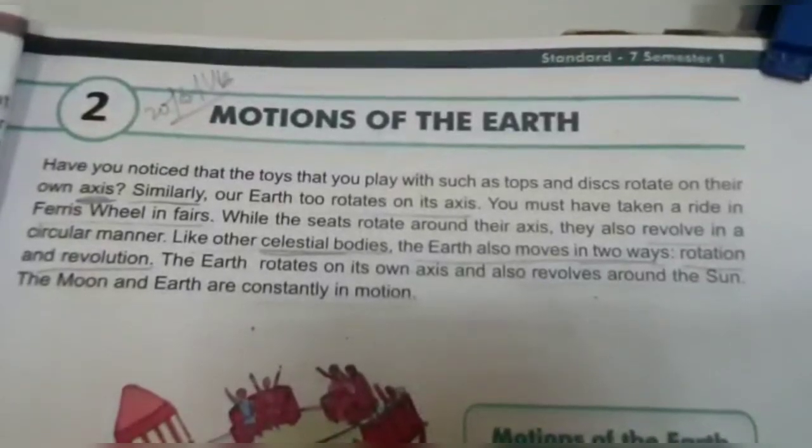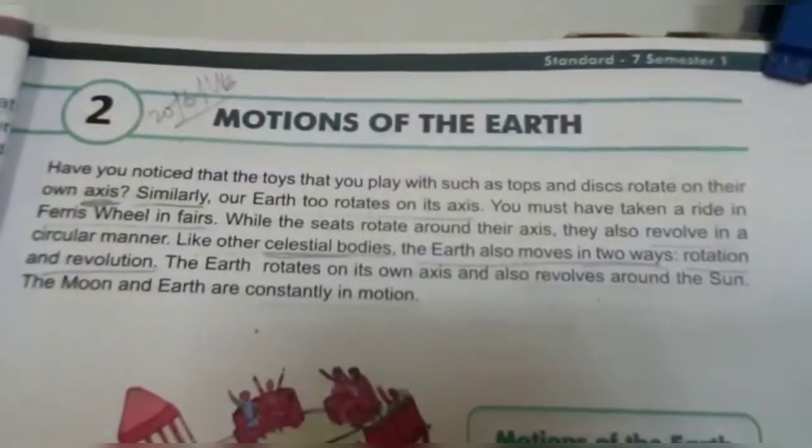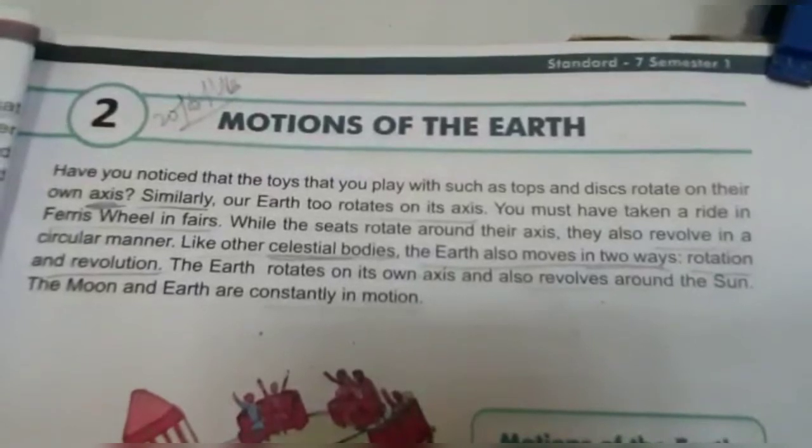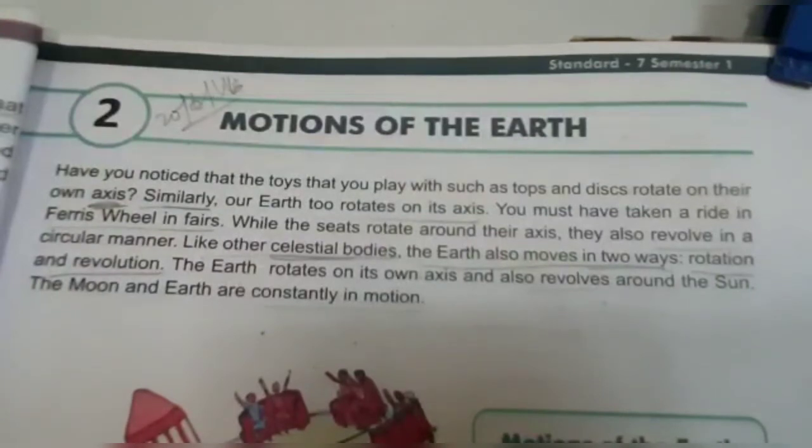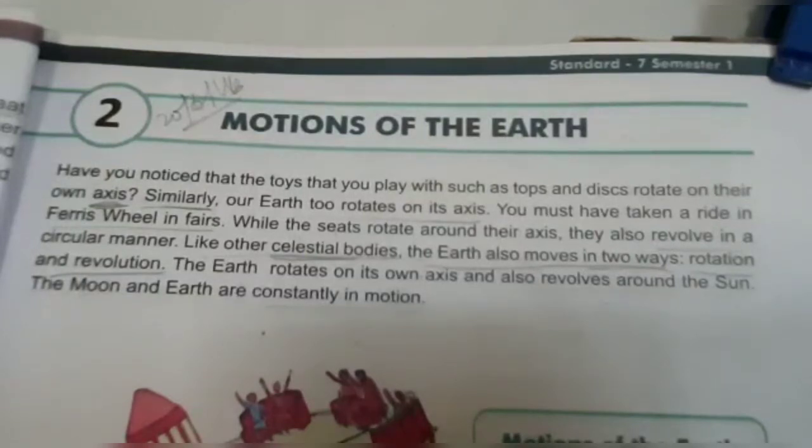Good morning students. Today our class is social science and we will solve workbook unit 2, motion of the earth, from page number 16. Question number 4. How much time does the earth take to complete one revolution? The answer is the earth takes 365 days and 1/4 hour to complete one revolution.